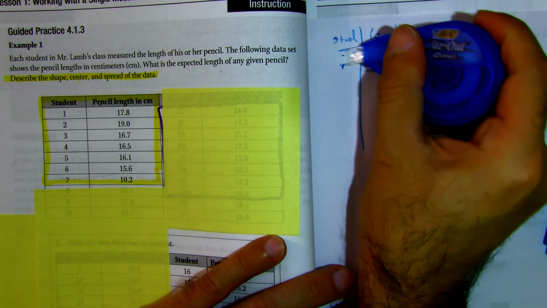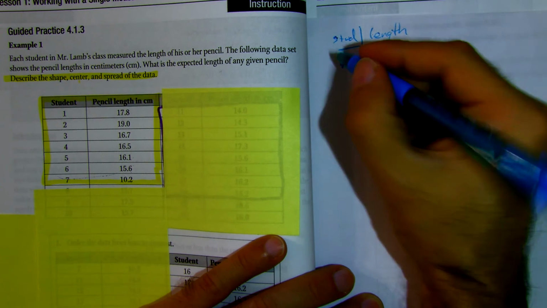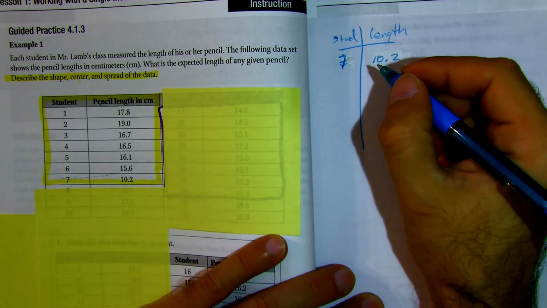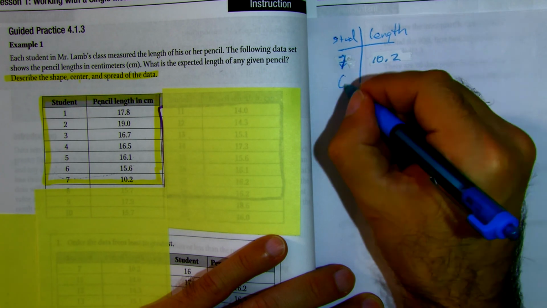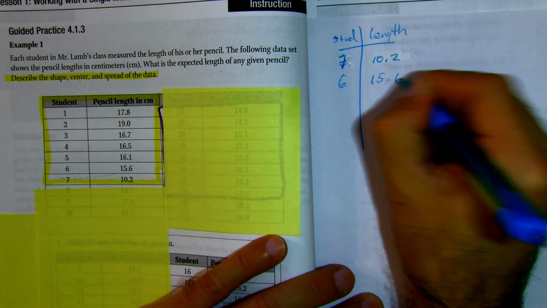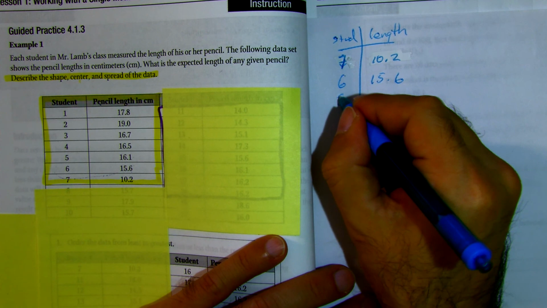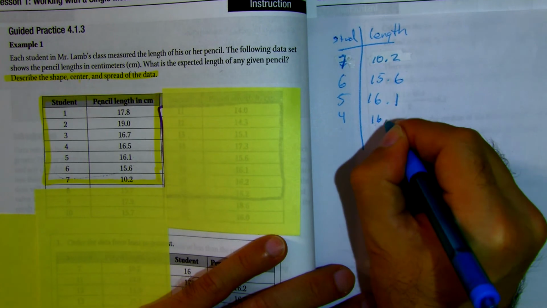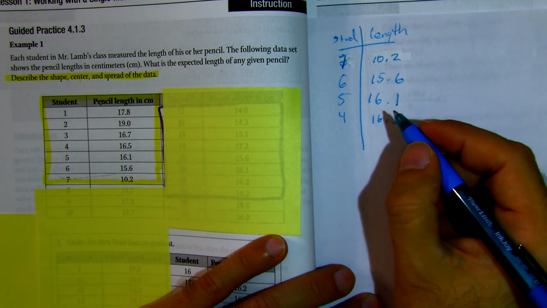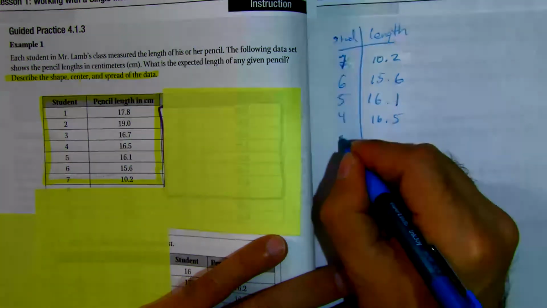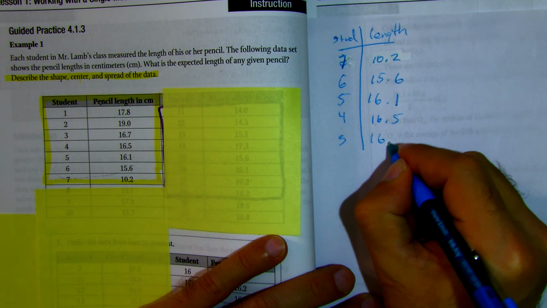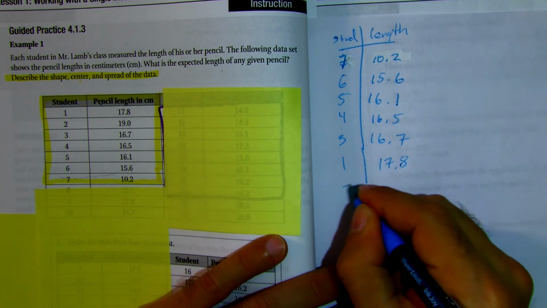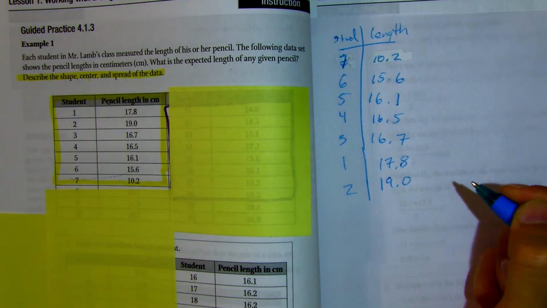And then we're just gonna, nope, student 7. Whiteout tape, I got you again. Ha ha ha. All right, student 7. Student 7 is 10.2. Student 6 is 15.6. Looks like it kind of just goes down. Student 5, 16.1. Student 4, 16.5. Student 3, 16.7. Student 1, 17.8. And student 2, 19.0.